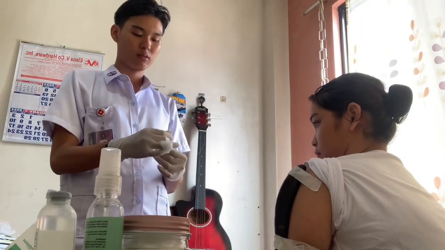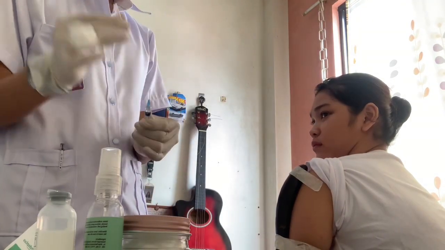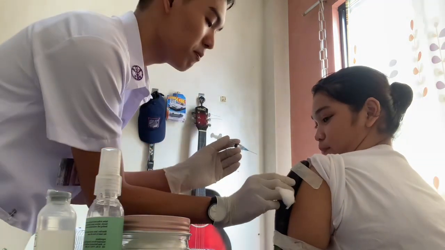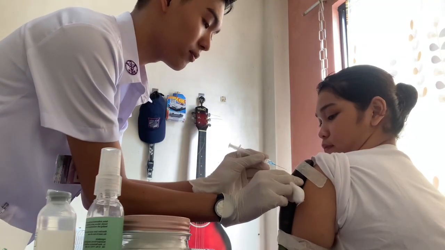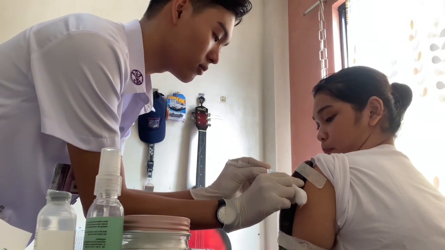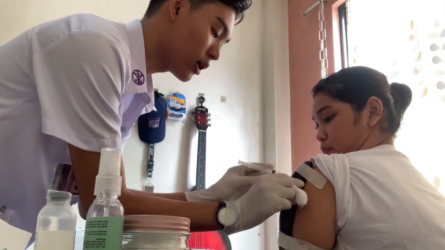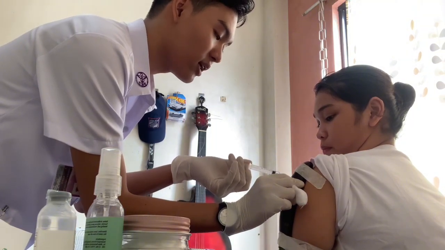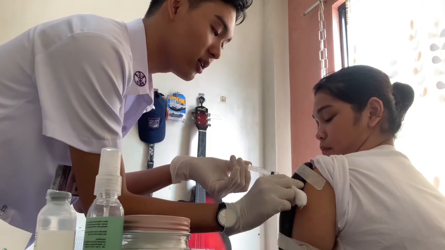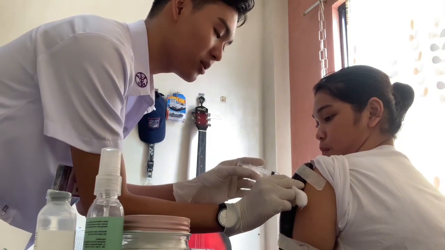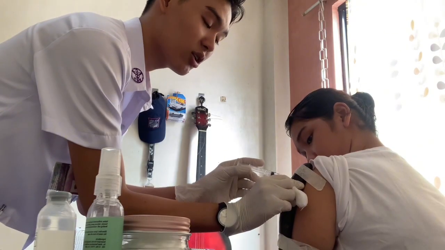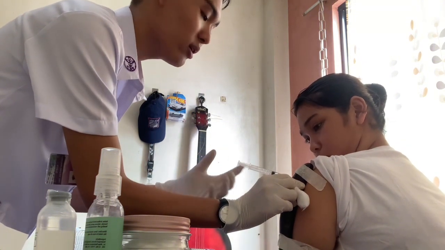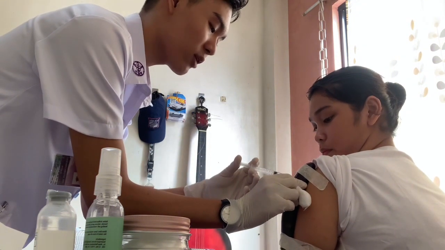So after that, pinch. Now, do not inject the medication quickly. You have to aspirate the needle for 5 to 10 seconds. If blood occurs, you can remove the syringe, dispose, and take a new medication. If blood does not occur, then you can just continue the medication. And since no blood has occurred, I will just continue the medication. Slowly, with even pressure.